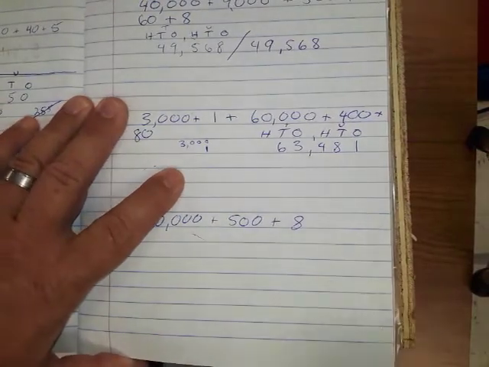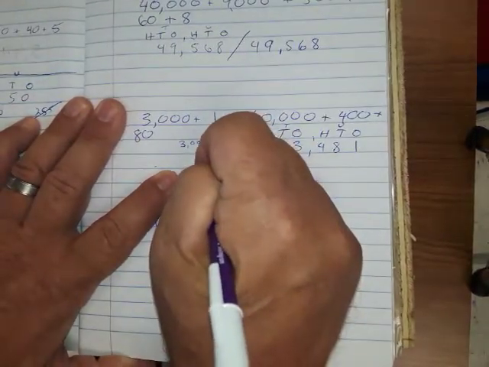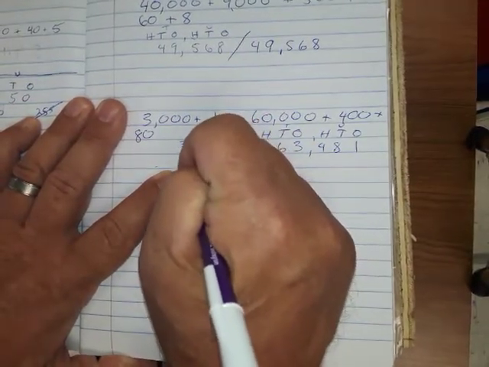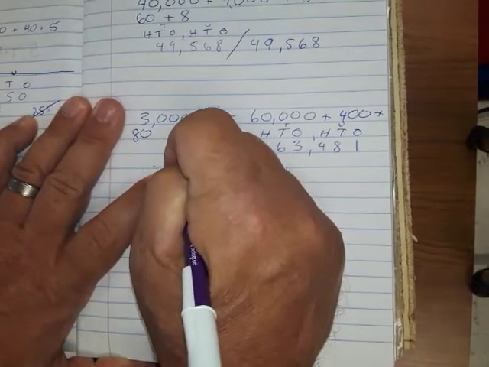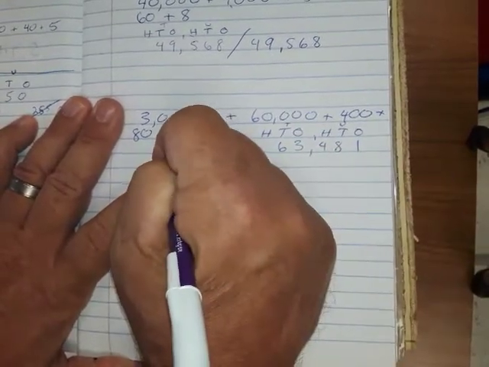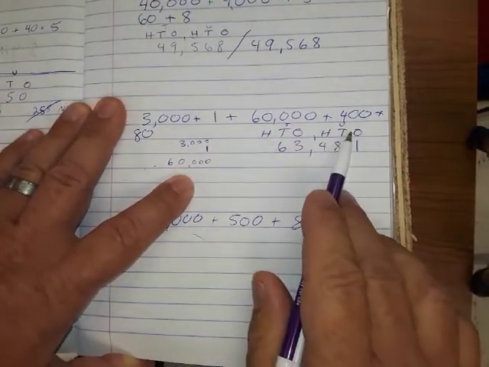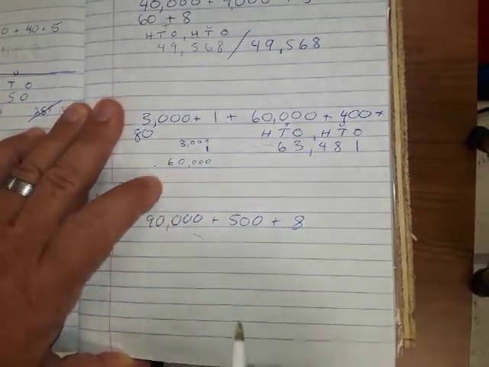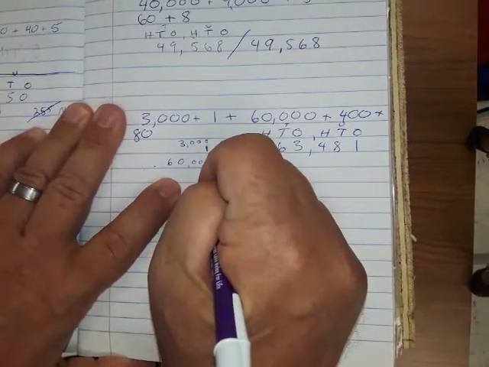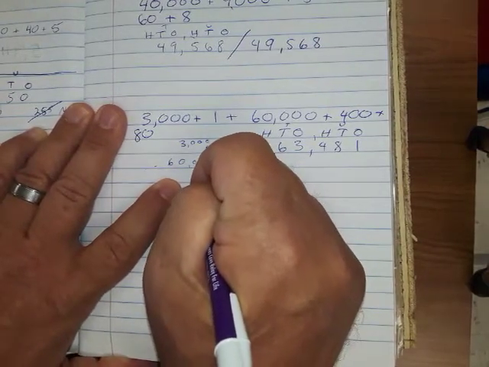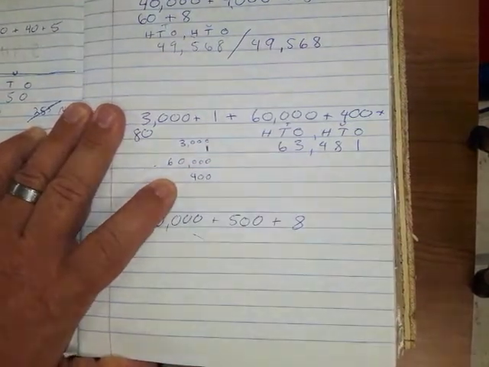On my 60,000, I could do the same thing. I could do 1, 2, 3 zeros, 1 more 0 for the thousands place, and the 6 ends up in the 10,000s place. Okay, and then I have the 400. So there's a 0 in the ones place, 0 in the tens place, and a 4 in the hundreds place.